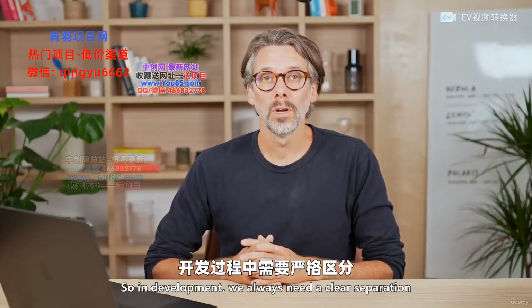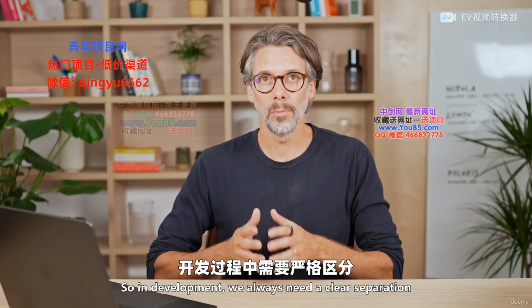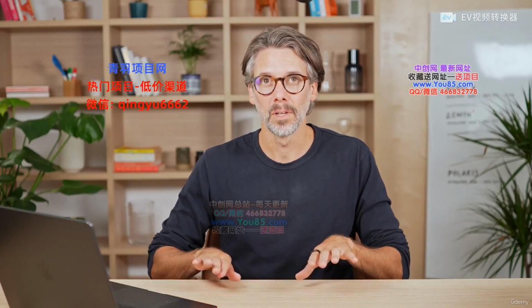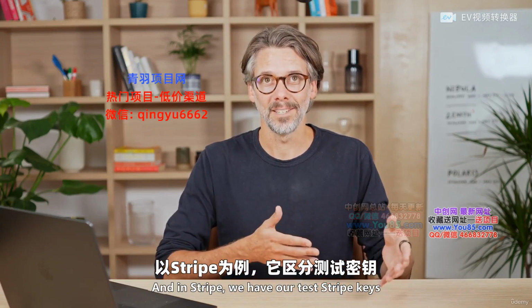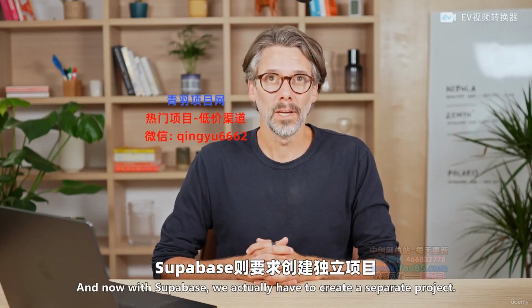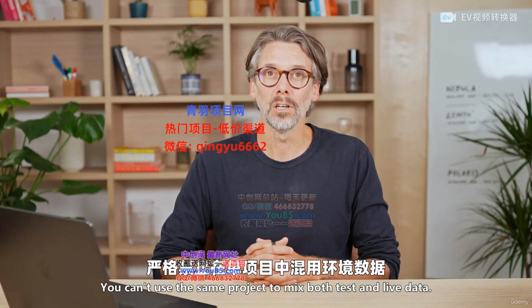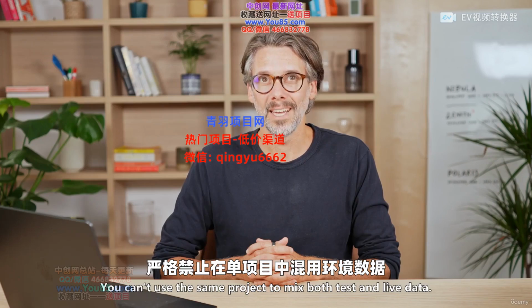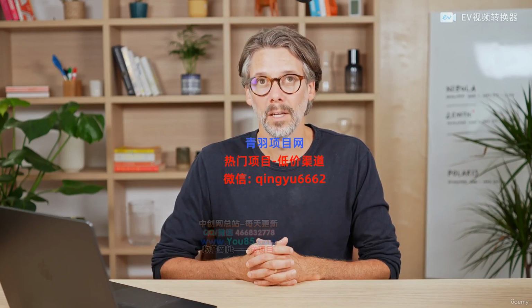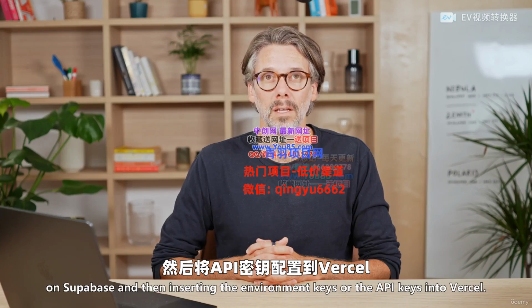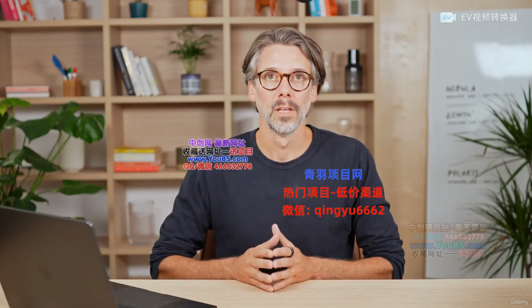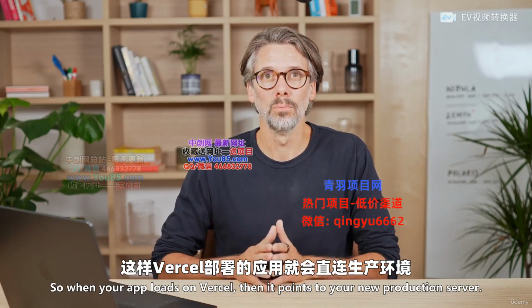So in development, we always need a clear separation between test data and live data. Okay, so different environments. And in Stripe, we have our test Stripe keys and our live Stripe keys, which I'm sure you have come across before. And now with Supabase, we actually have to create a separate project. You can't use the same project to mix both test and live data. They are separate projects, and that will require creating a new project on Supabase and then inserting the environment keys or the API keys into Vercel. So when your app loads on Vercel, then it points to your new production server.